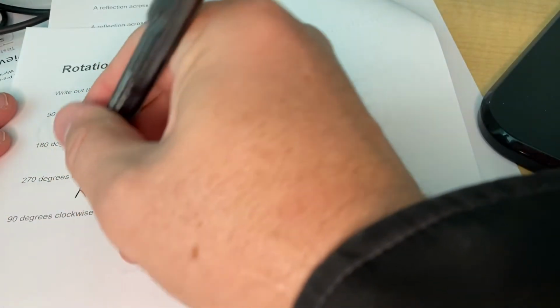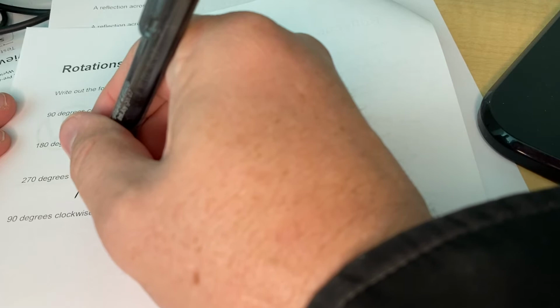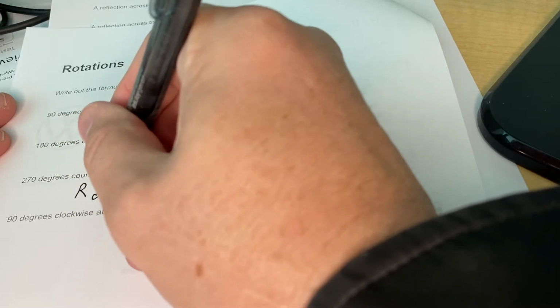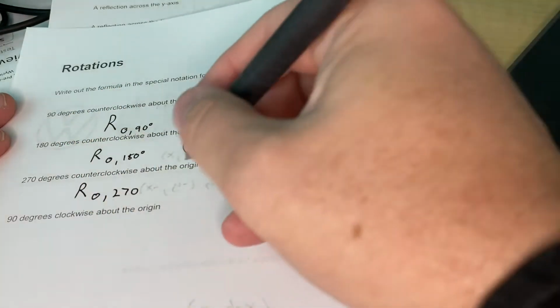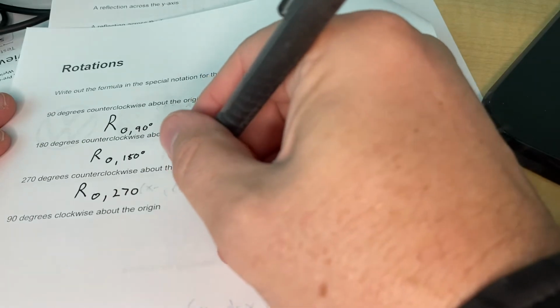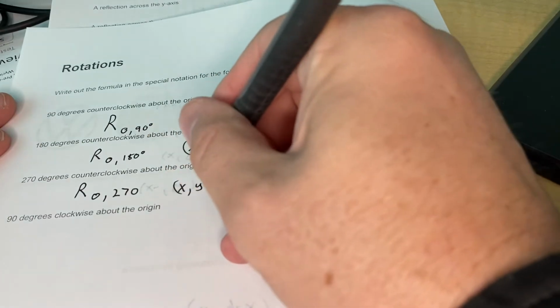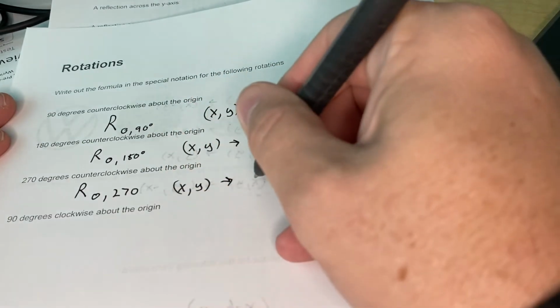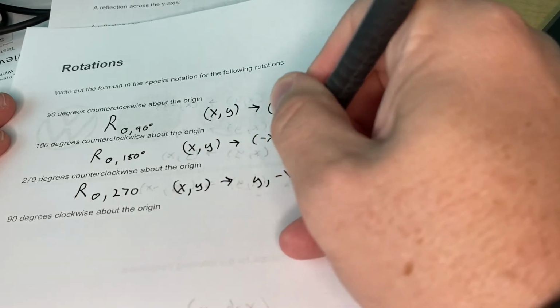The rotation 270 degrees is a rotation about the origin of 270. This should be (x, y) is going to become (y, negative x).